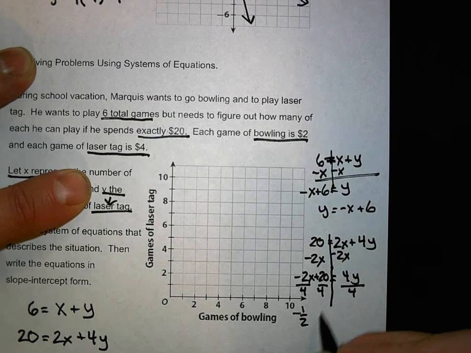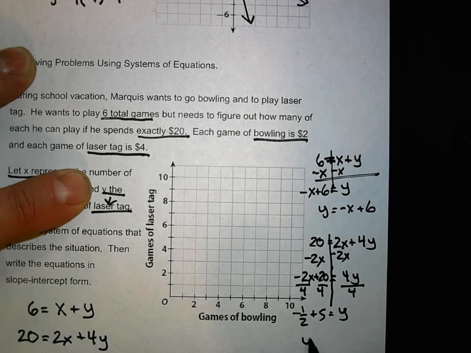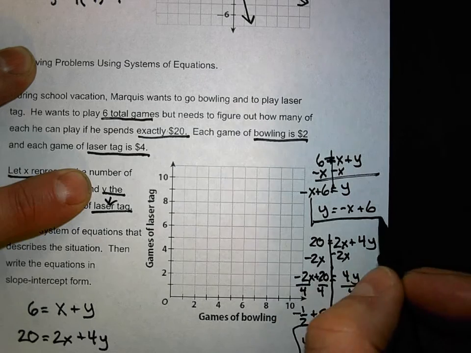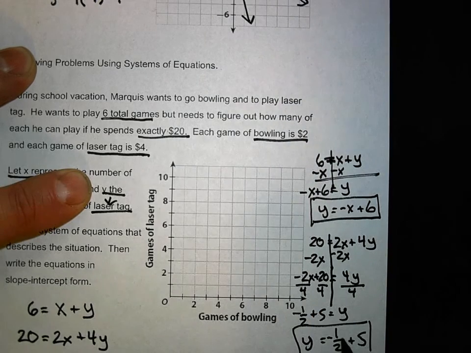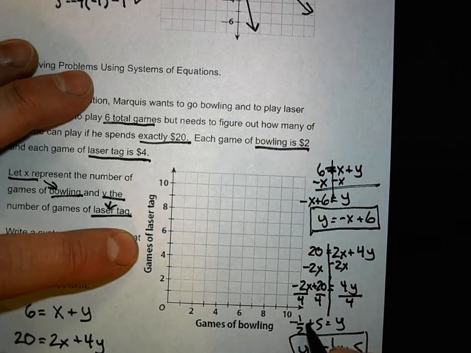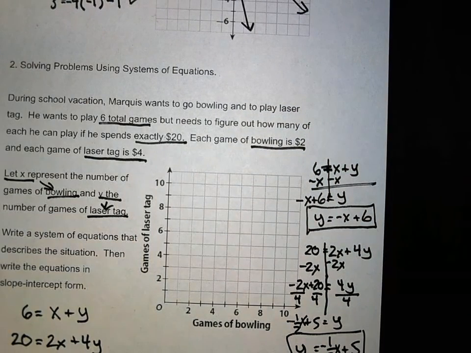What's 20 divided by 4? 5. And that equals now just y. And then I can flip this, so y equals negative 1/2 x plus 5. Do I have two equations now? Wait, did you not keep the x on the 2x? Oh, sorry. Yes. Thank you. I dropped it up here. It cost me. I now have two equations, right?